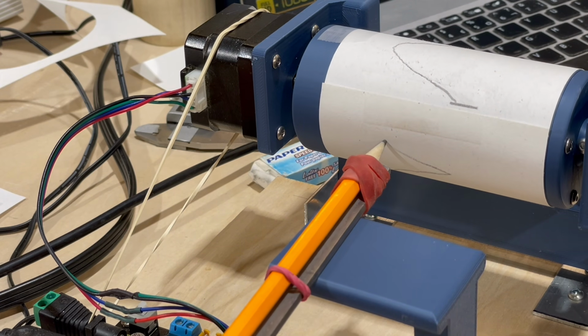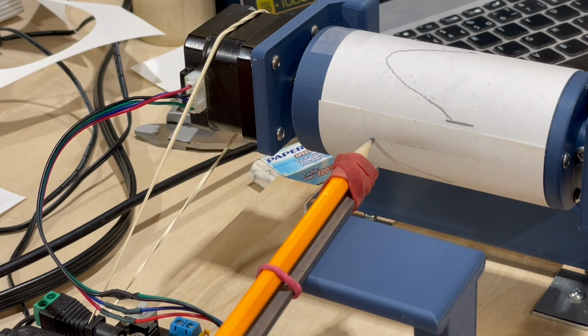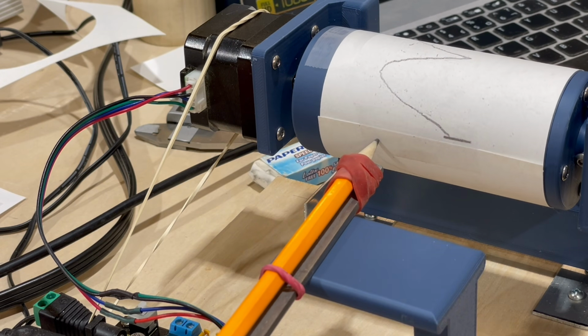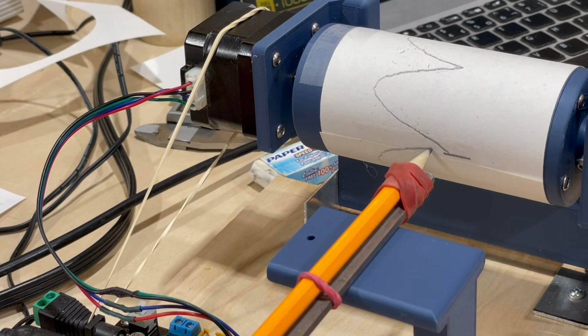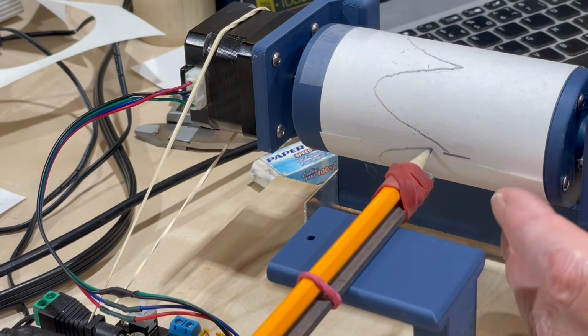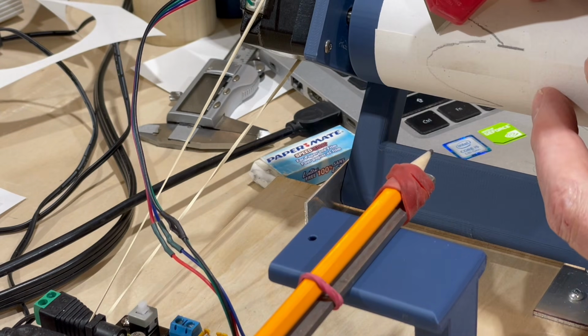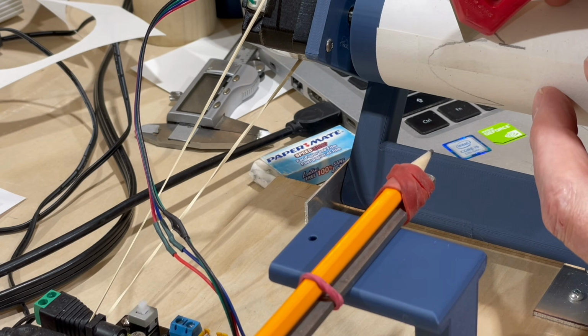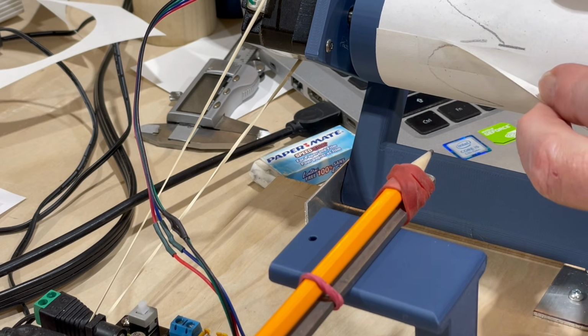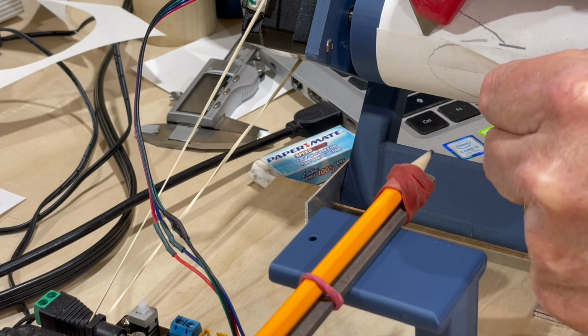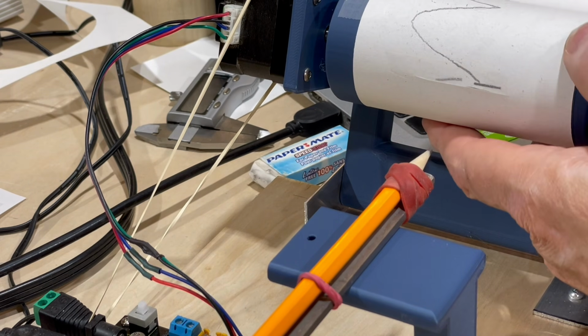Because the control card is already pre-programmed with Gerbil, and I found this on AliExpress and then added a couple of stepper drivers, this was a very straightforward setup. I'll cut my paper pattern off. And with that off, I can go to the next step.